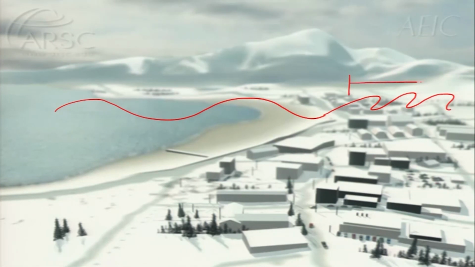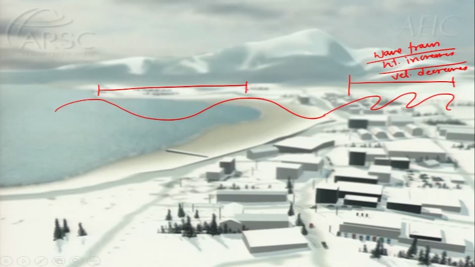So we call this a wave train. The height increases, the velocity decreases, and it will be more damaging, whereas in the ocean the wavelength is very large. It can go up to more than 100 kilometers.